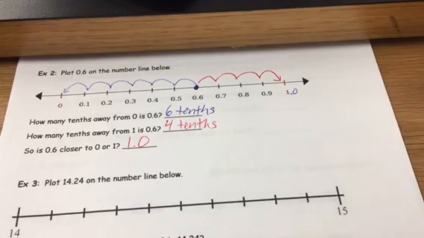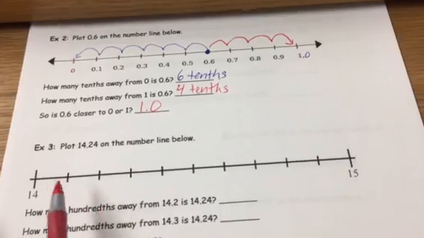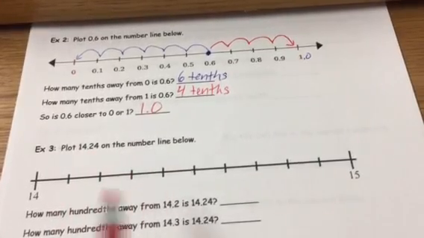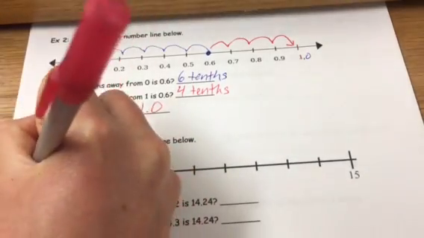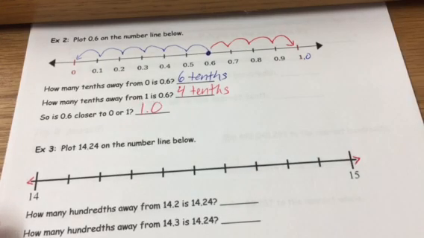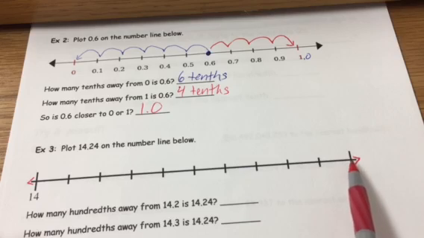Let's go a little bit further and take a look at our hundredths now. So let's plot 14 and 24 hundredths on the number line below. So I have 14 and 15. This number line kind of got cut off. I'd love if you could put some arrows, because all of our number lines always go on to infinity in both directions. So go ahead and throw some arrows on, because they don't stop there. So let's see how many pieces this is broken up into. 1, 2, 3, 4, 5, 6, 7, 8, 9, 10 equal pieces, which means we are counting by tenths.